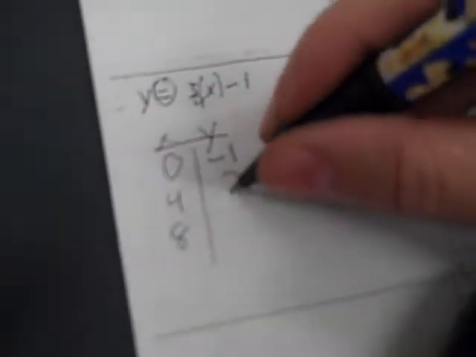3/4 times 4 minus 1 gives me 2. And then we insert 8. 3/4 times 8 minus 1 gives me 5. Okay, so (0, negative 1). Don't move sideways at all. Go down 1.